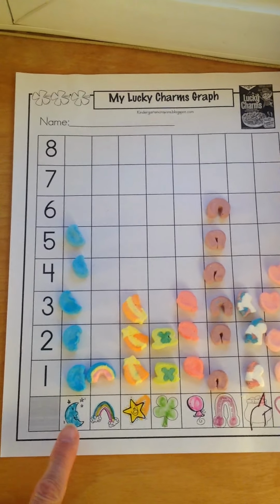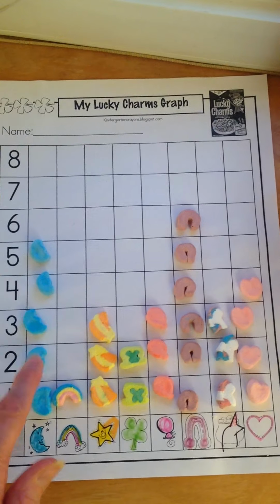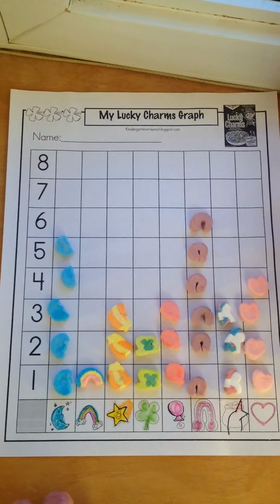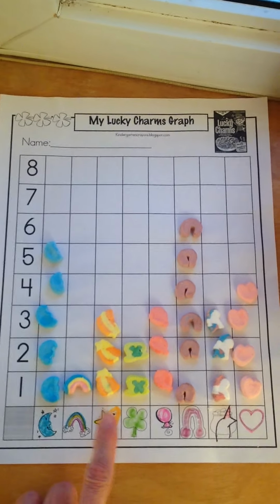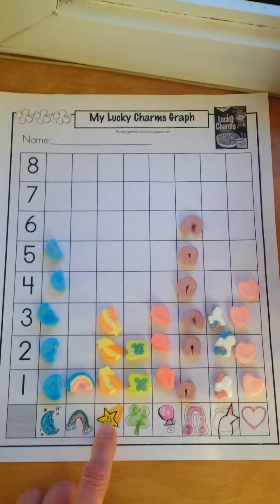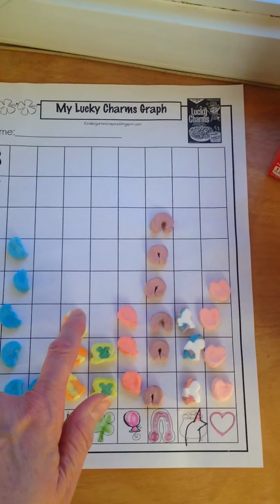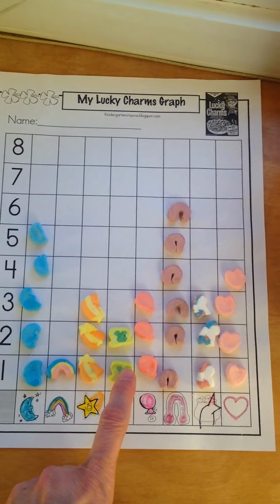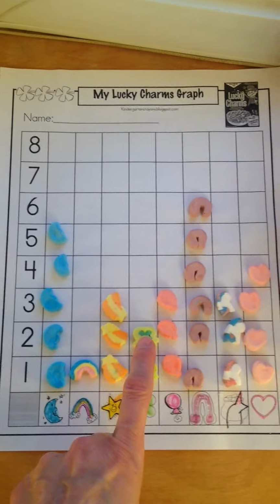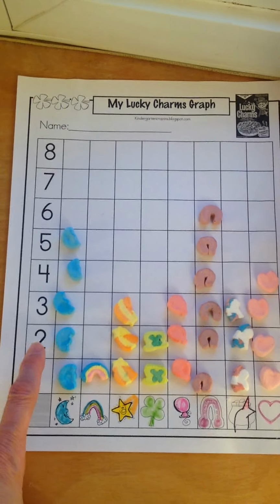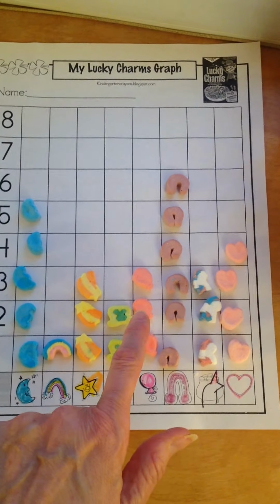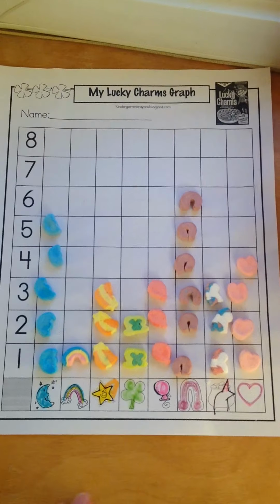Let's see how many moon charms we have. 1, 2, 3, 4, 5. And how many rainbow charms do we have? 1. That's not too many, is it? How about shooting stars? How many shooting star charms do we have? 1, 2, 3. And what about the shamrock hats? 1, 2. And I can look right across the graph and I see the 2. And how many balloons did we find? 1, 2, 3 balloons. And how many horseshoes?